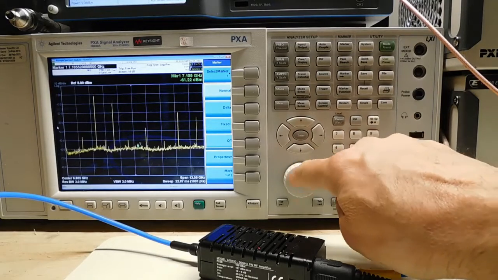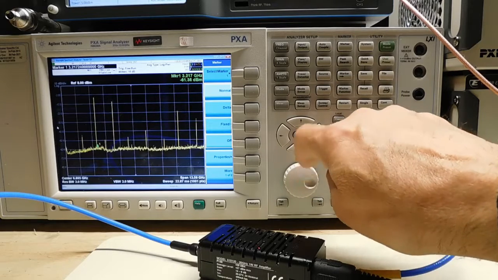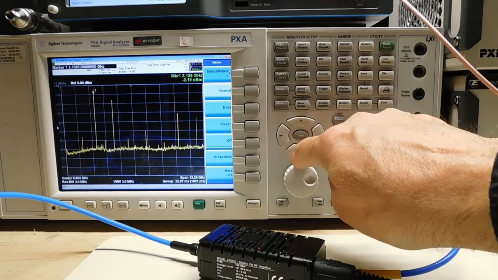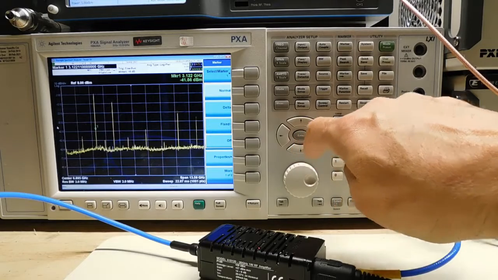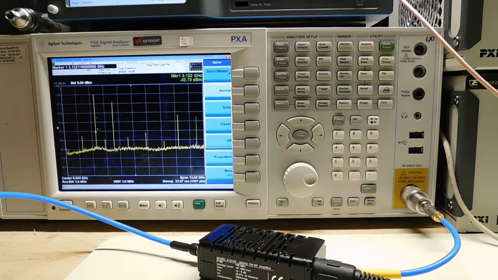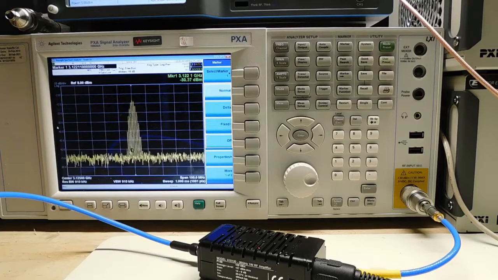and then scrolling all the way down, this is the signal that we're interested in. And don't forget, we've got the span of this spectrum analyzer set to 13 gigahertz, so that's the signal that we're interested in at around 3.6 gigahertz minus of course the 75 megahertz that we're modulating it with. Let's zoom in on some of those. So let's change our center frequency to 3.12, and you can see the modulated pulse there looks good.